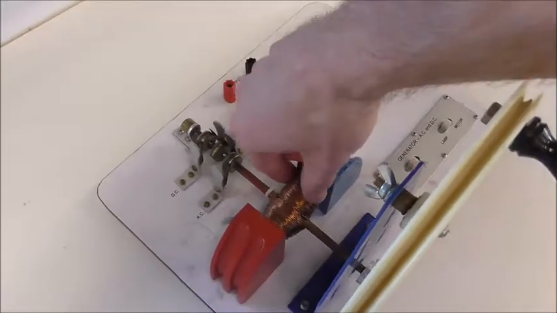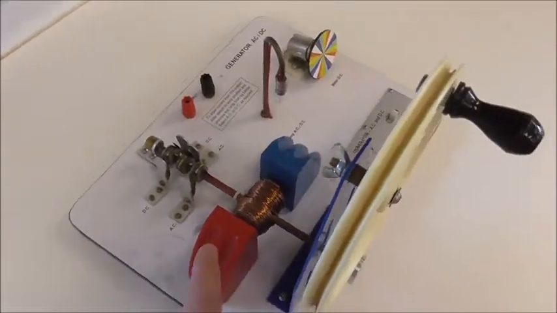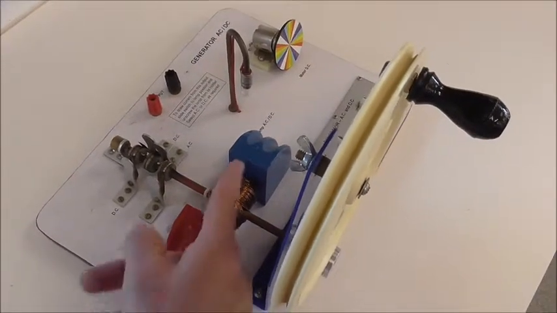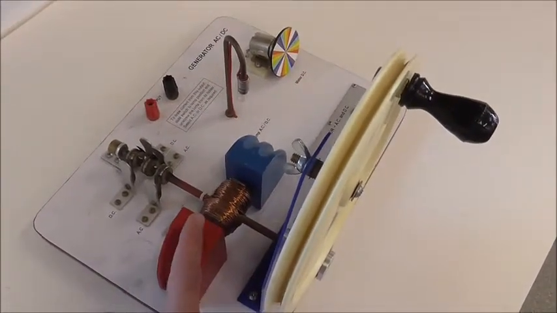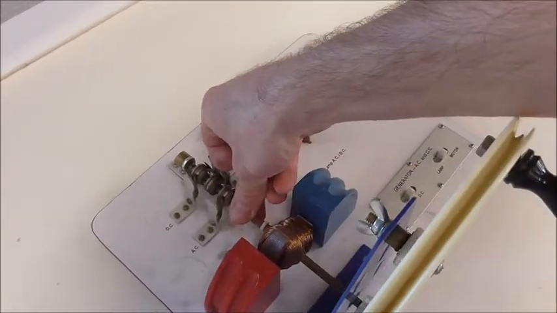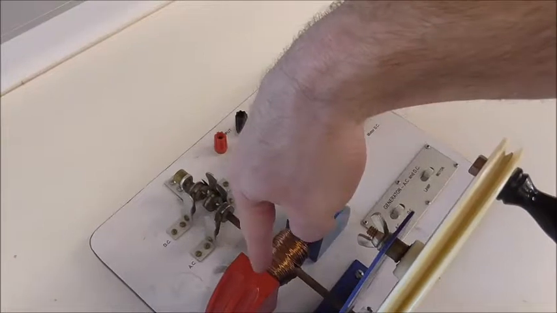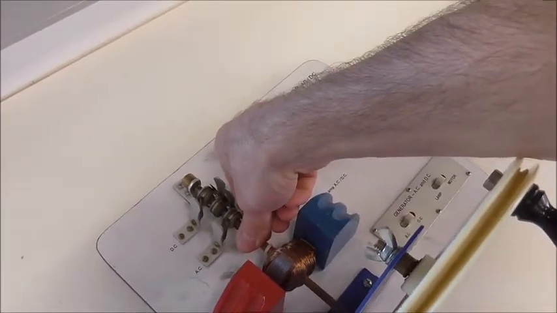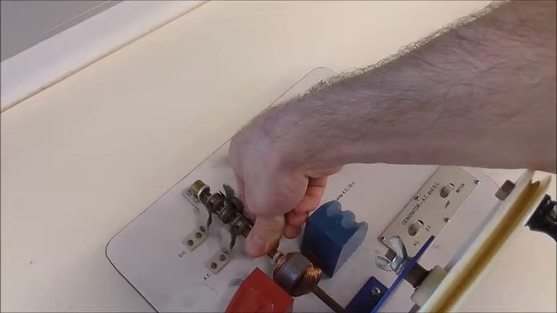So let's talk a bit about the current direction and how we can apply Lenz's law in this case. As I mentioned earlier, the flux is going to be to the right. It's going out of the north and into the south, and let's say it's rotating this way. So that means we're going to have the flux to the right, and as we talked about, it's going to be decreasing, and will decrease to zero.